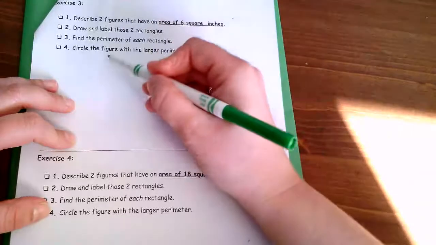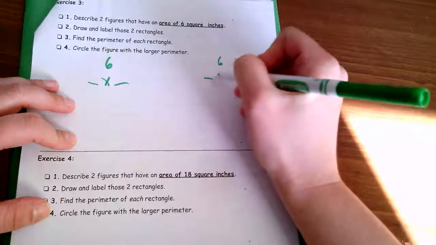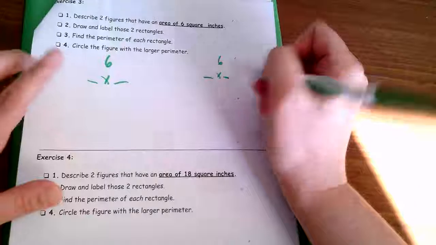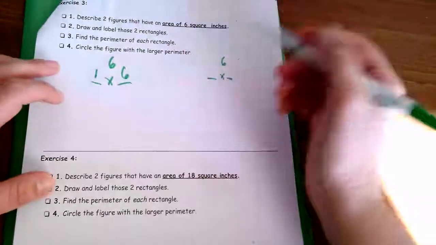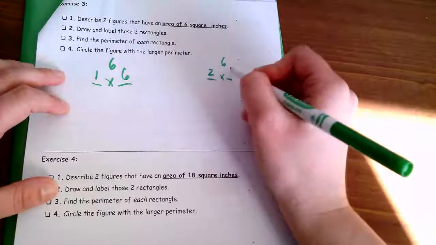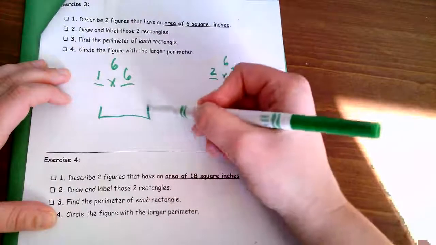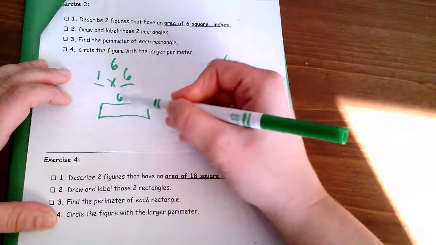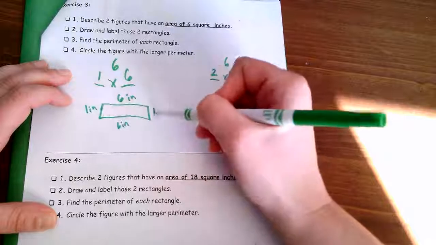All right, so I know I need my area to be equal to 6. So I need to find two factors that would equal 6 for this shape and over here. I know my go-to is always going to be 1 times 6. And over here, I can do a 2 times 3. Those are our only two options for this shape. So I know it's going to look like a long narrow. We've got 6 inches, 1 inch, 6 inch, 1 inch.